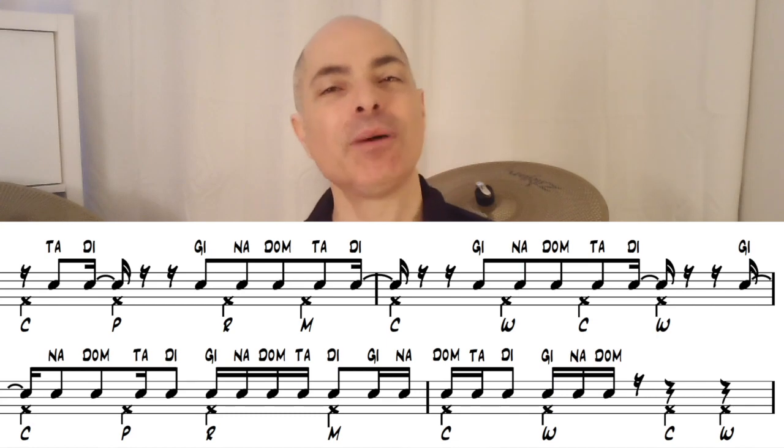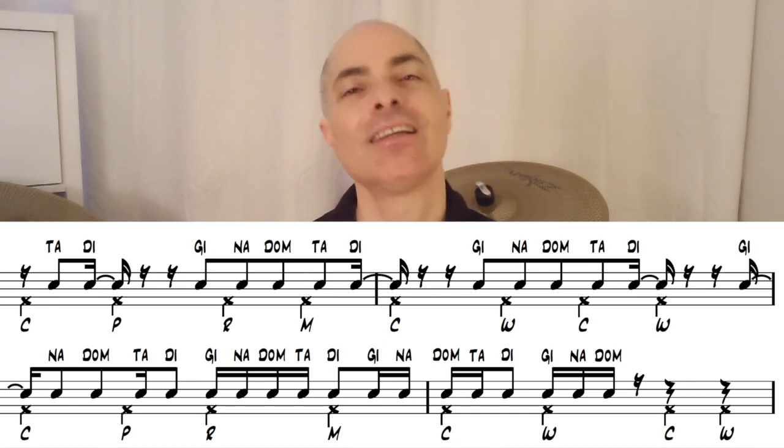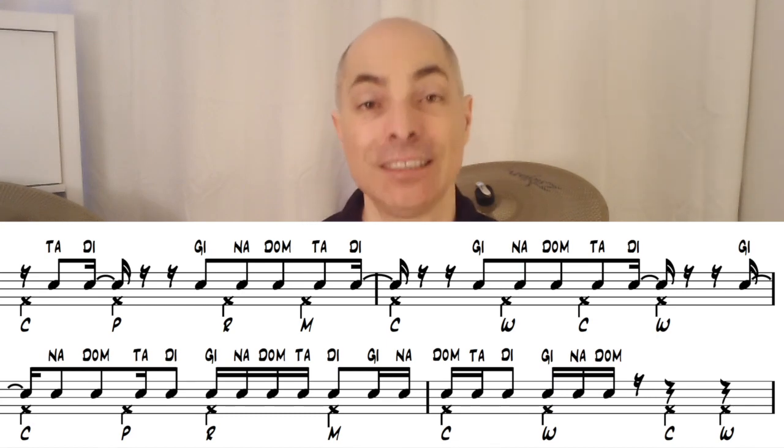The next 3 times we say ta di gi na dom will be in 16th note feel, and the rhythmic location of that part of the composition will start 1/16th after the second beat, or after here the pinky finger, like this. Ta di gi na dom, ta di gi na dom, ta di gi na dom. Once more. Ta di gi na dom, ta di gi na dom, ta di gi na dom.